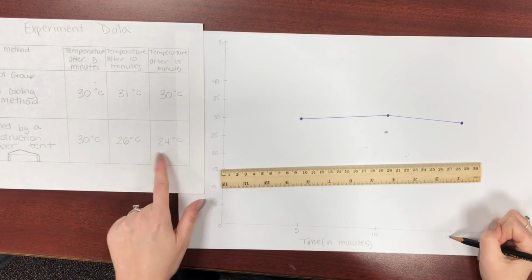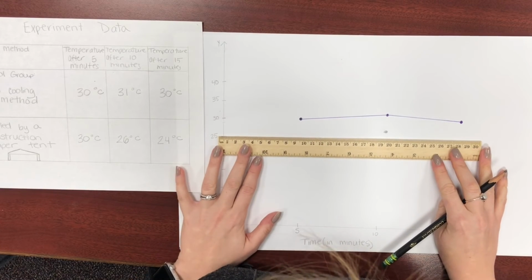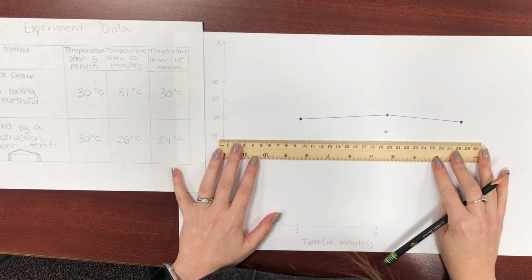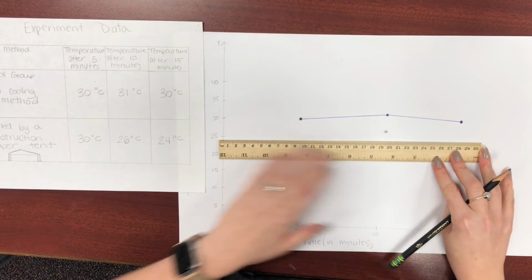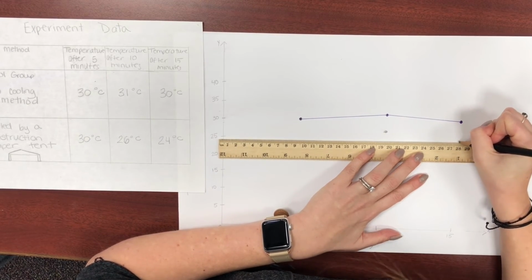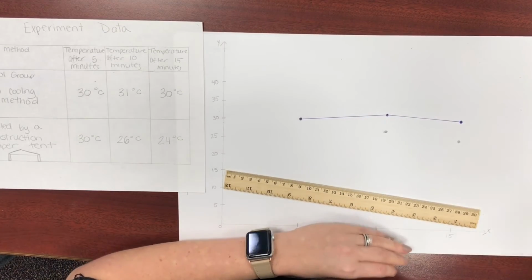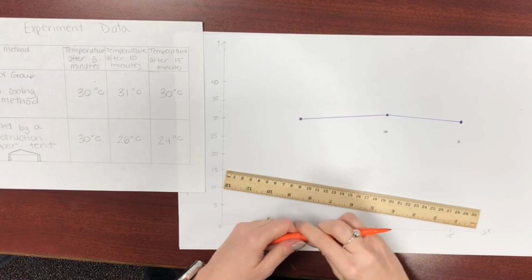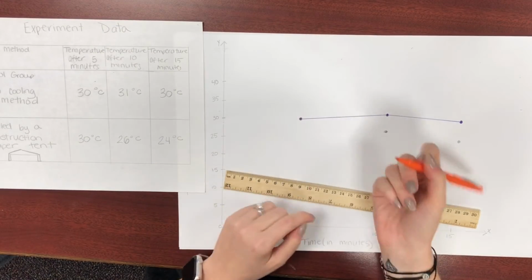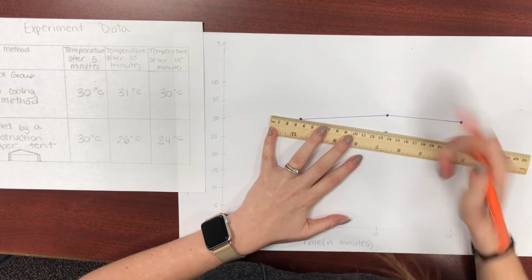And after 15 minutes, it was 24. So I'm going to go back to my 25. Scooch down just a little bit because we know it's one less. And at 15 minutes, I'm going to mark 24 degrees Celsius. And so now we're going to go ahead and repeat the same process. This time I'm going to use orange, which is a different color. And I'm going to connect my dots.